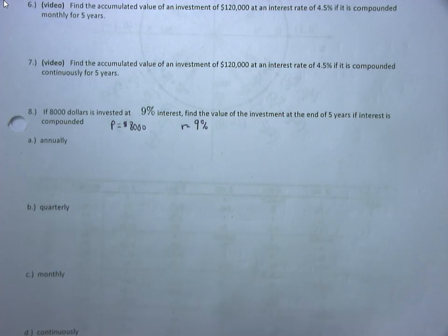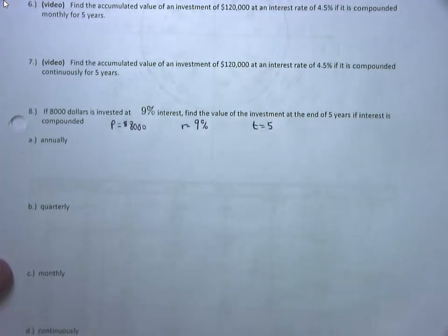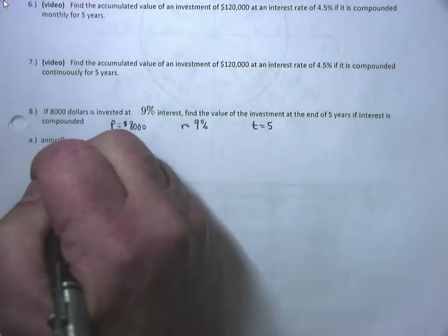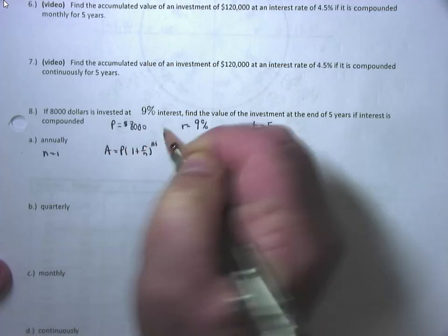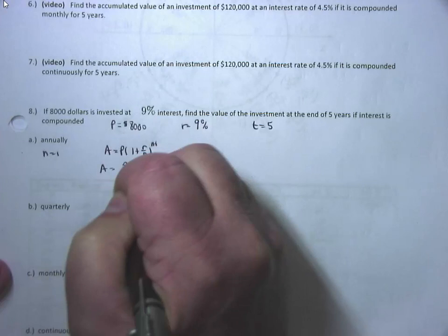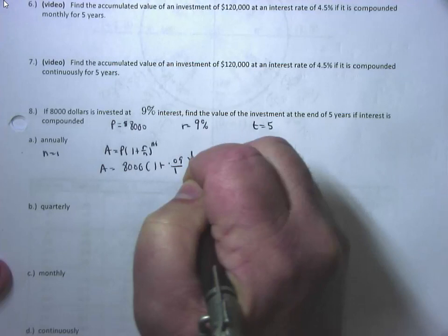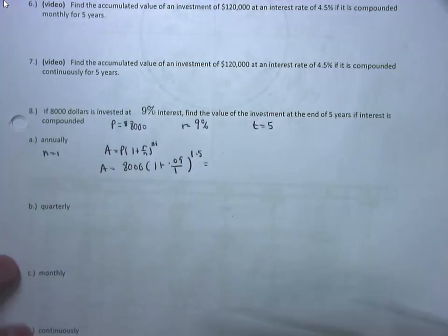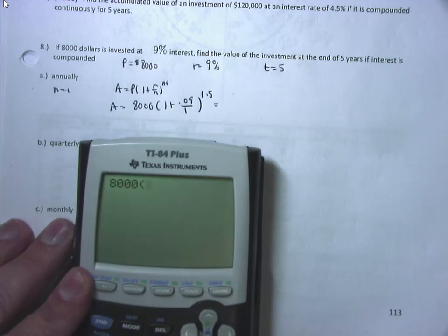And keep going. At the end of 5 years, so time equals 5. If we compound it annually, how many times a year is annually? 1. N equals 1. Here's my formula. A equals P times 1 plus R over N raised to the NT. A equals 8,000 times 1 plus 0.09 divided by 1 raised to the 1 times 5.